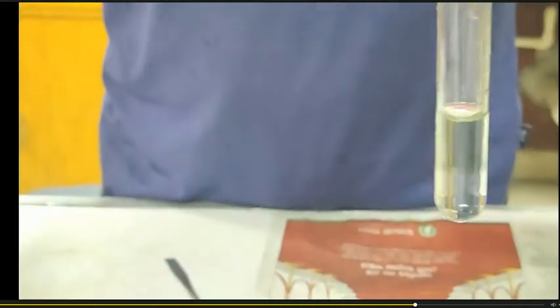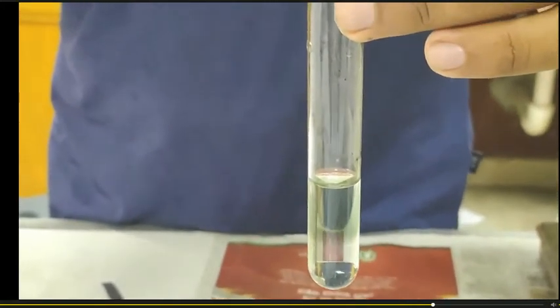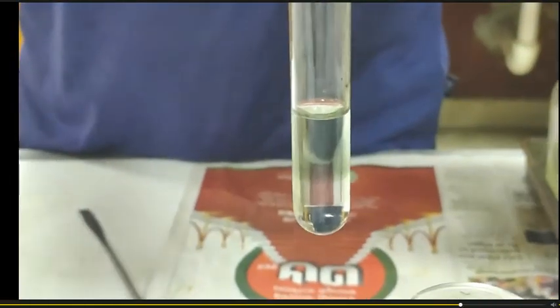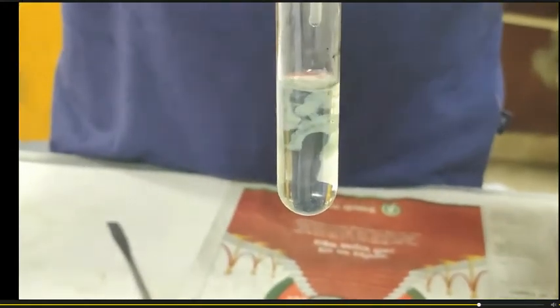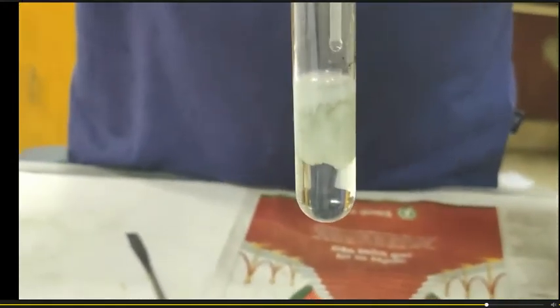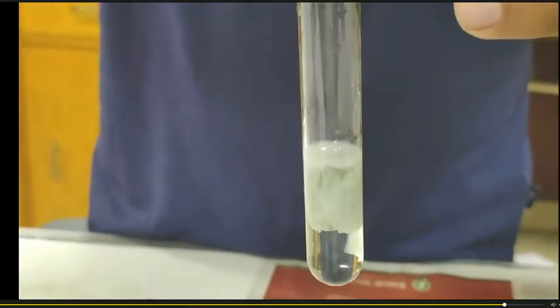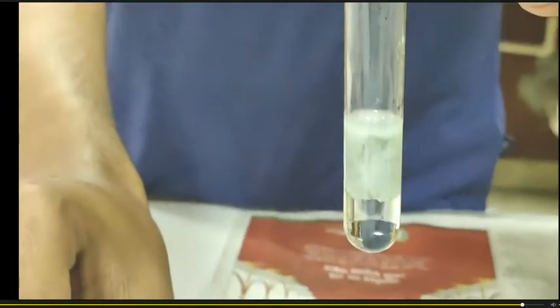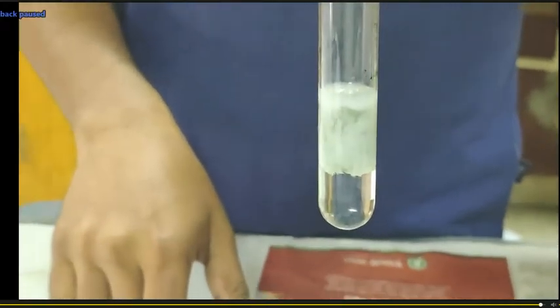Now we are going to add ammonium carbonate solution. If PPT appears, then it would be indicative of the presence of group 4 cations. Ammonium carbonate, we are going to add ammonium carbonate. There is an appearance of PPT, indicative of the presence of group 4 cations. This indicates that this sample contains group 4 cations. That's all for the test for presence of group 4 cations.